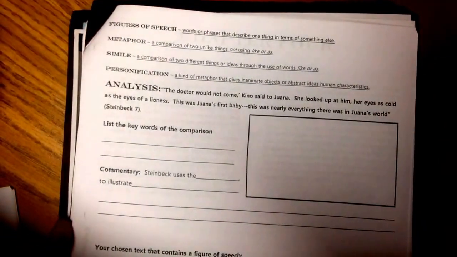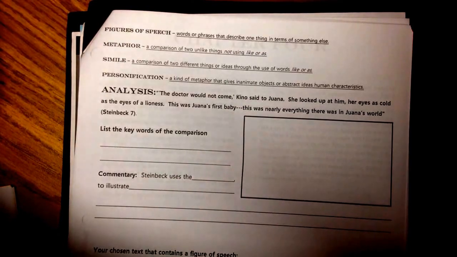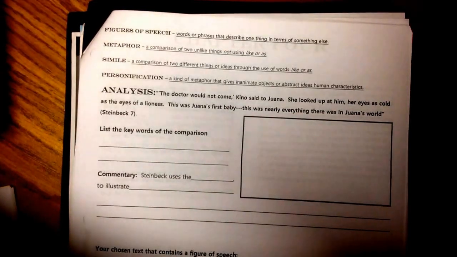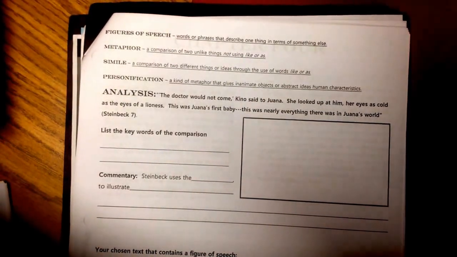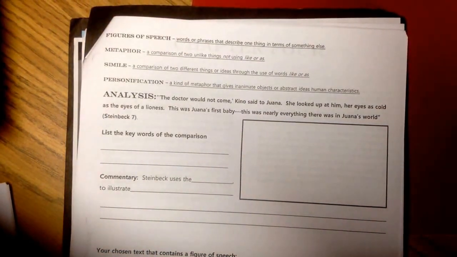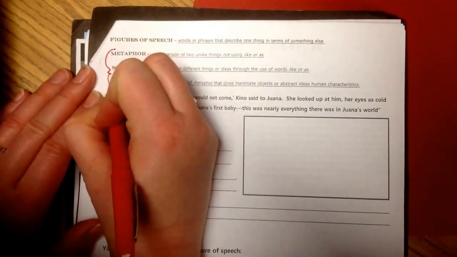On the next page, we actually have our definitions here at the top. Okay, so we have, first of all, figures of speech: words or phrases that describe one thing in terms of something else. And that is a whole category, right? So these three underneath, metaphor, simile, and personification, are all kinds of figures of speech.